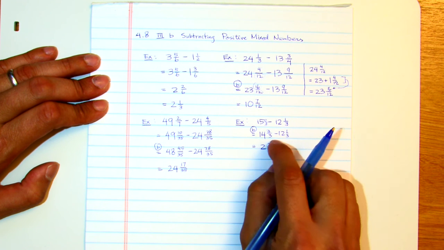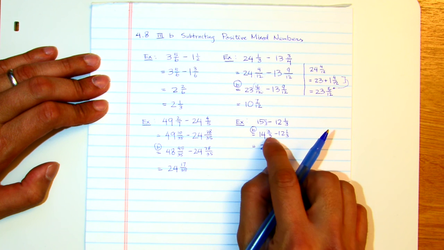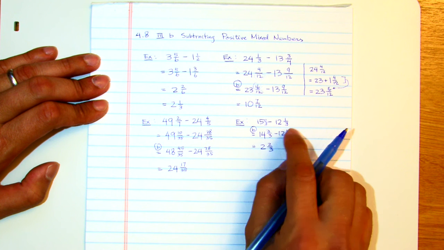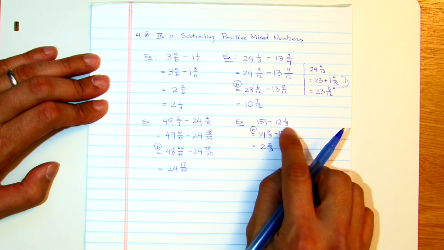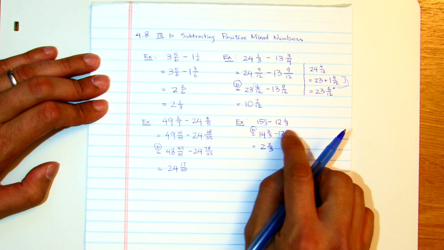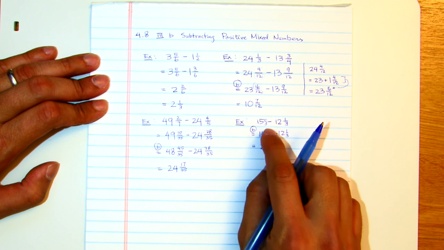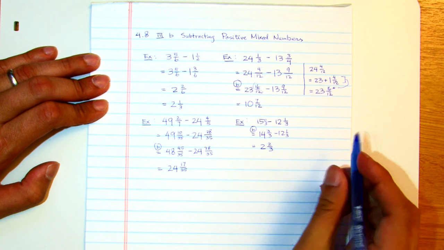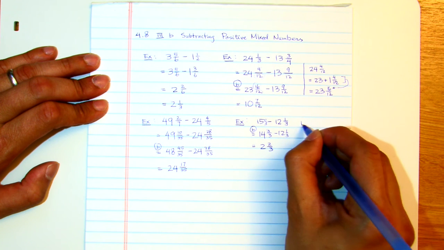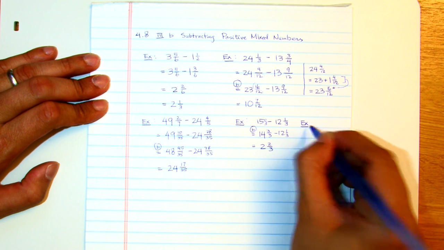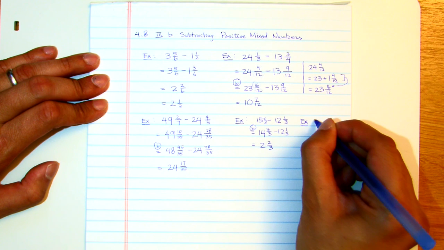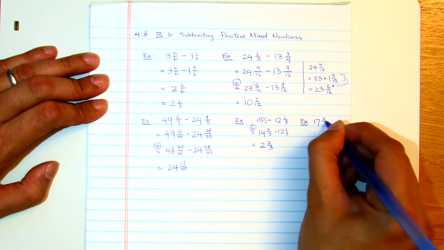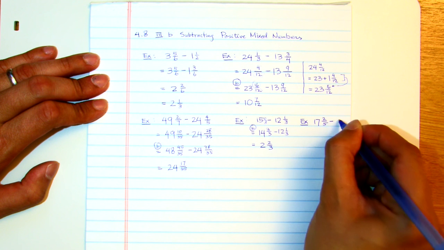Now you may ask, why do we need to make it 3? Well, if you have a choice of denominators, which denominator do you use? Of course, there's only one denominator here, 3, right? That's why we use 0 over 3, and therefore it becomes 3 over 3. Now the following example, I think is extremely easy for us. Let's say I have 17 2 over 5 minus 9.